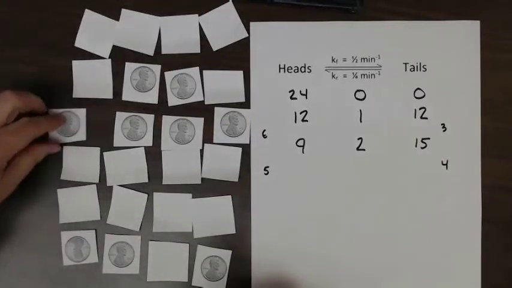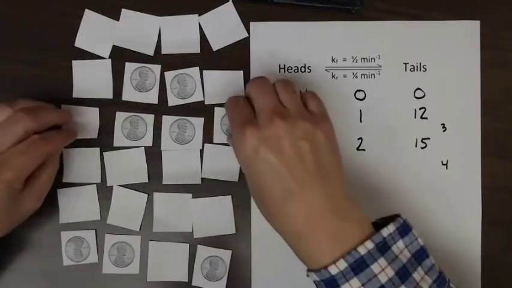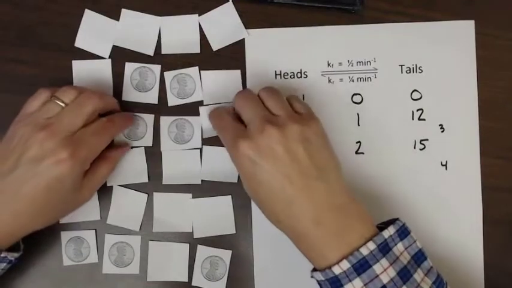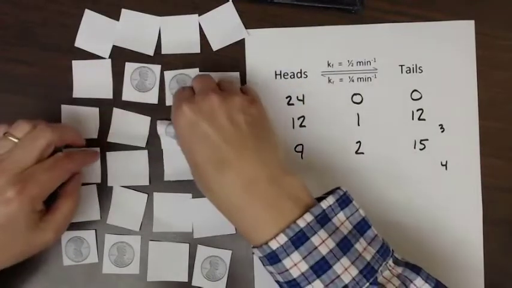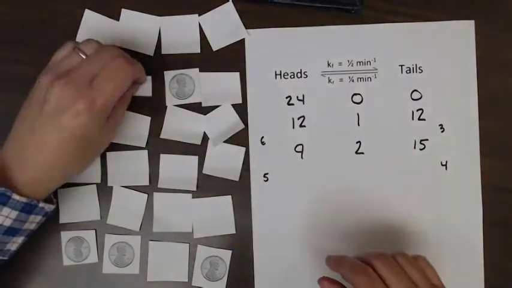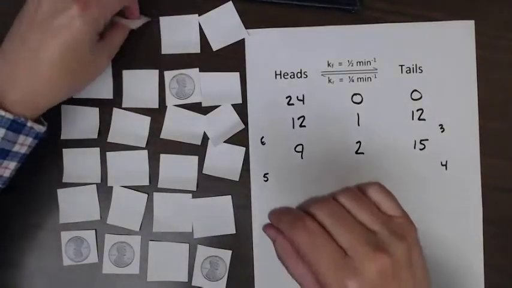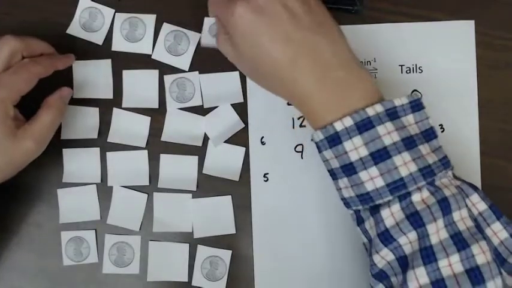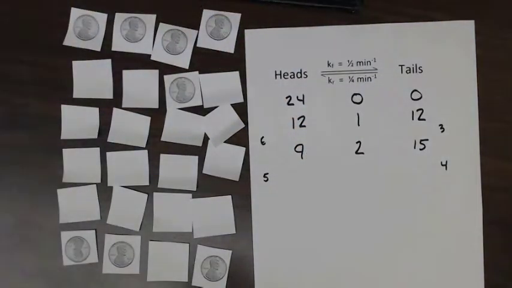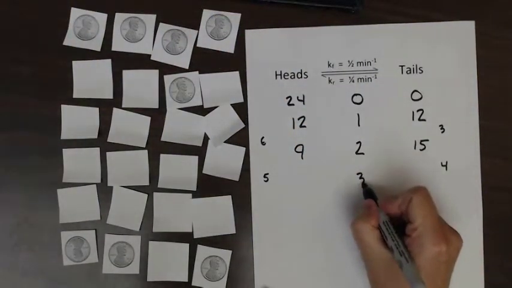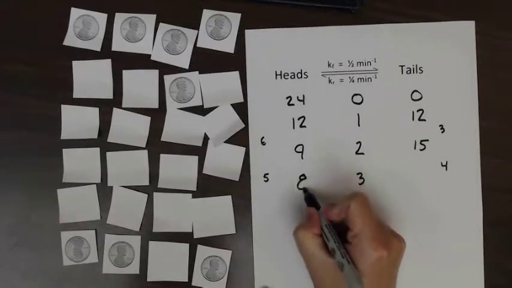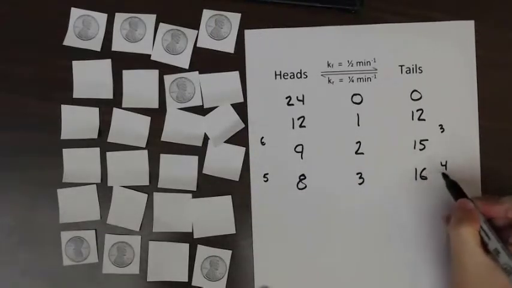We're going to flip 5 heads. 1, 2, 3, 4, 5 heads, and we're going to flip 4 tails. 1, 2, 3, 4. Now what do we have? After 3 minutes of the process, we have 8 heads and 16 tails.